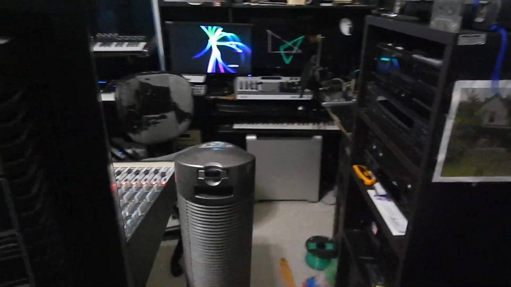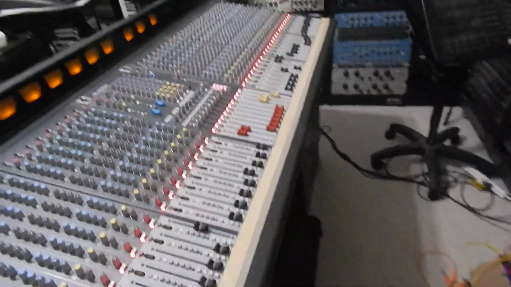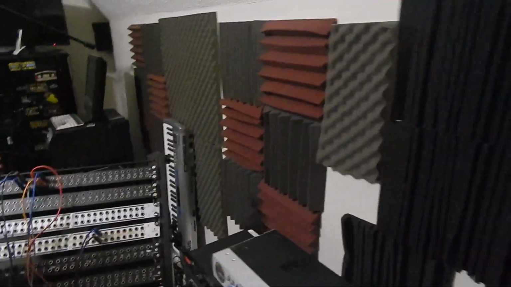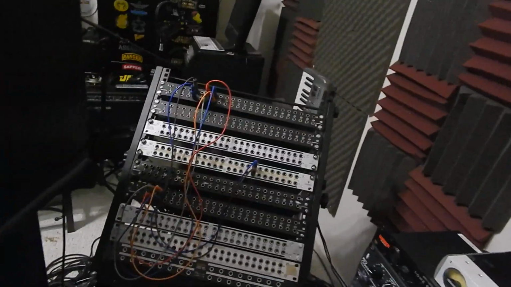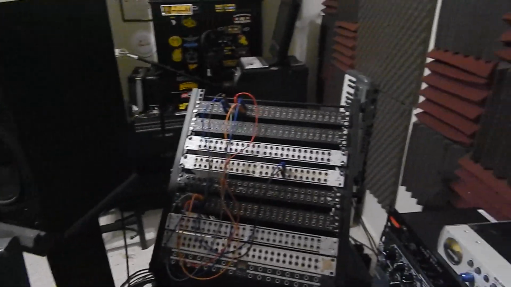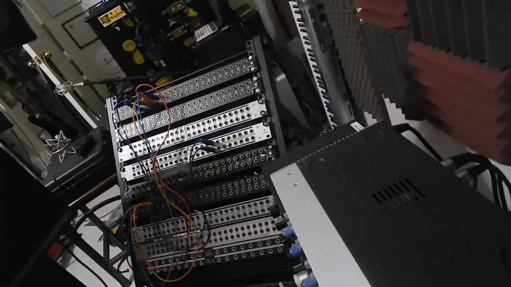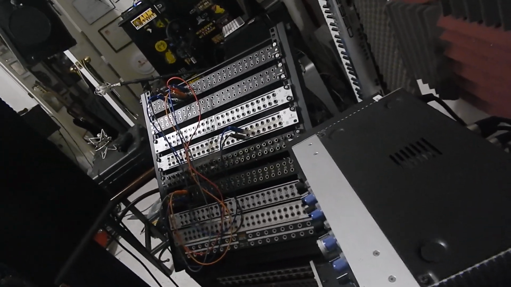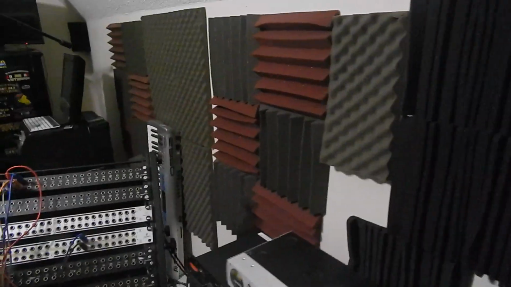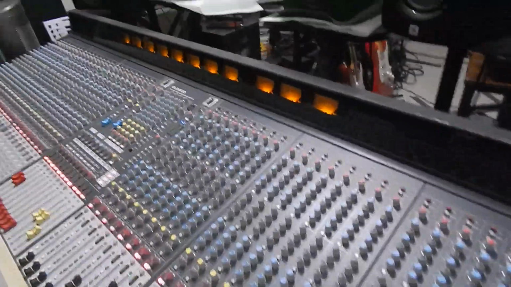Turn the speakers on. So now the board is on. Now I'm going to turn on the outboard gear so you can kind of see what I'm talking about.